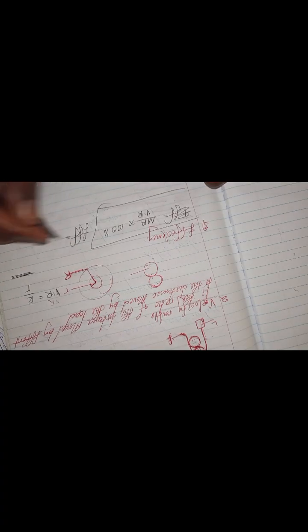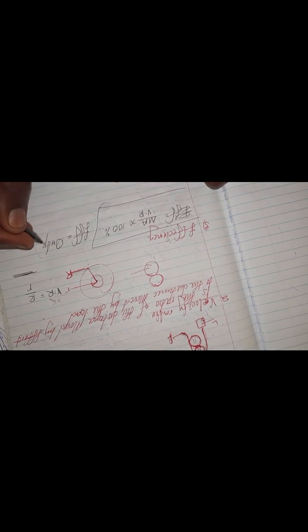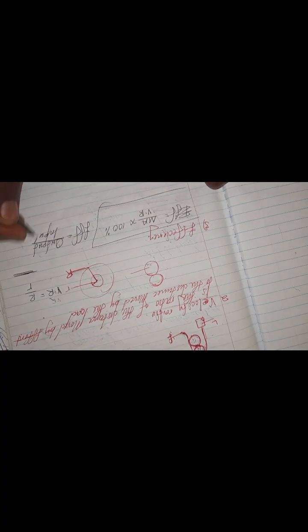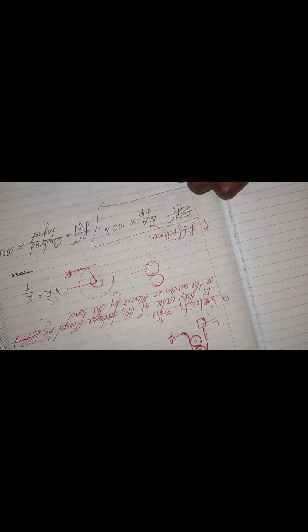So number 1, efficiency is equal to mechanical advantage over velocity ratio multiplied by 100%. This is one way in which you can find the efficiency. Then second, efficiency is equal to output energy over input energy multiplied by 100%. So we have two ways in which efficiency may be found.